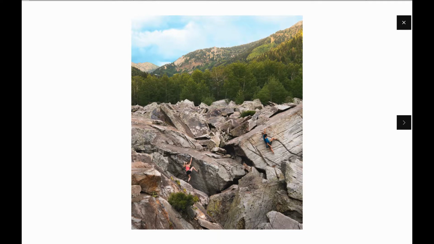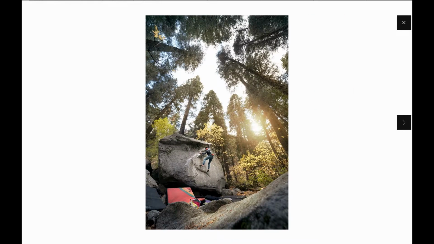This photo I only like because it's two climbers climbing at the same time. That's it. Okay, this photo though.